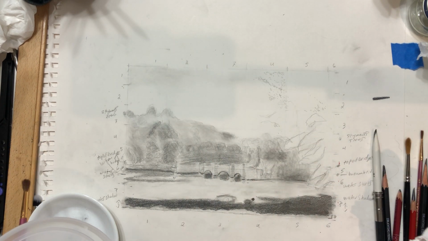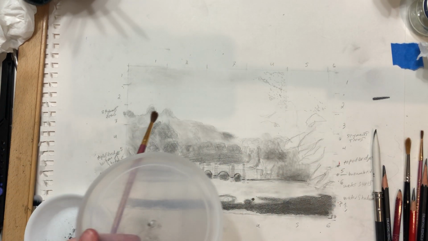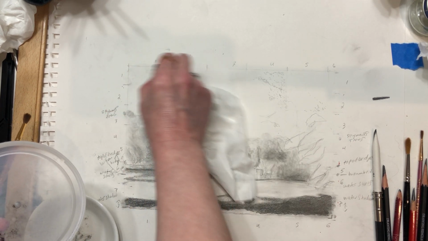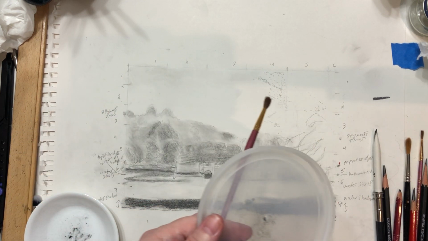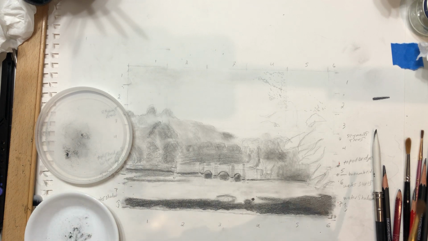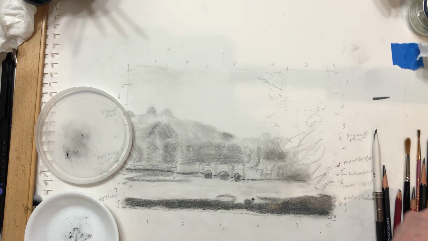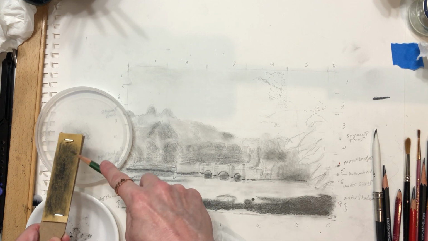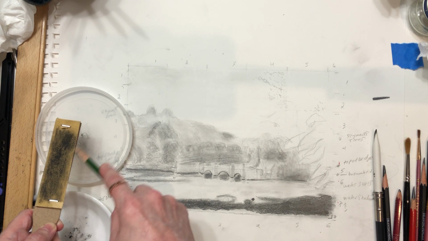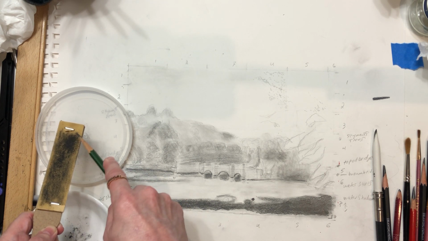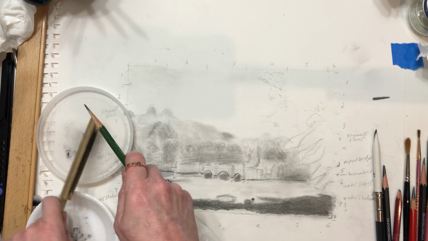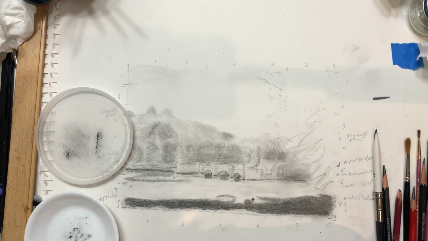So I felt like that was a little bit too dark. I'm going to darken up the trees and then that will look lighter. So I'm going to try that with the HB. It could be because this is a different type of pencil. That's why I got that result. So let me try with another brand. This is the Faber HB pencil. Let me see if this makes any difference.